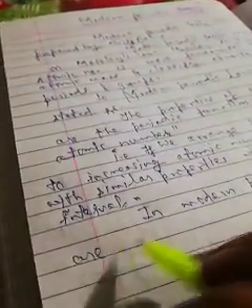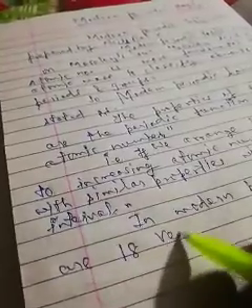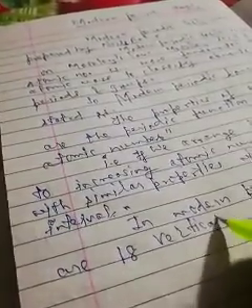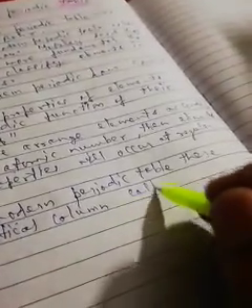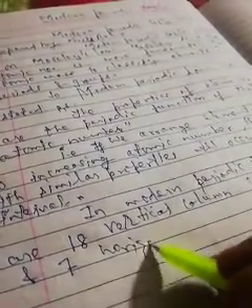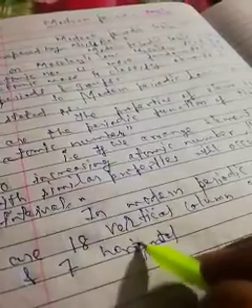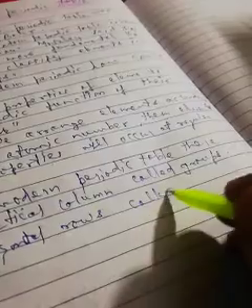There are 18 vertical columns called groups, and 7 horizontal rows called periods.